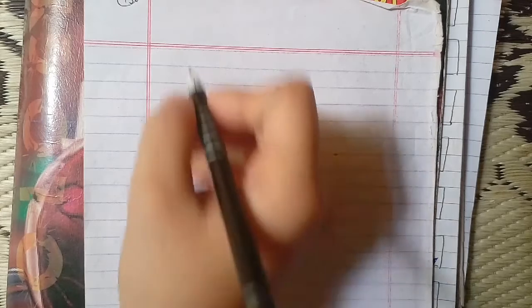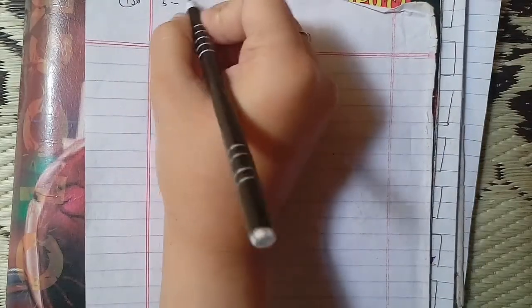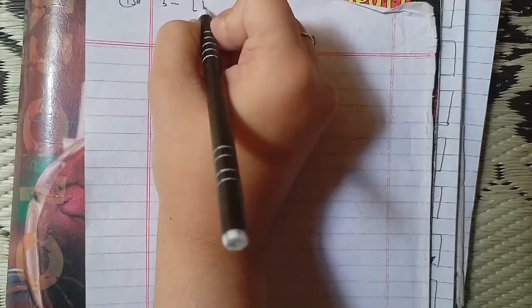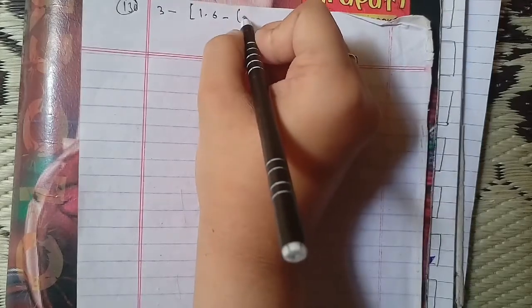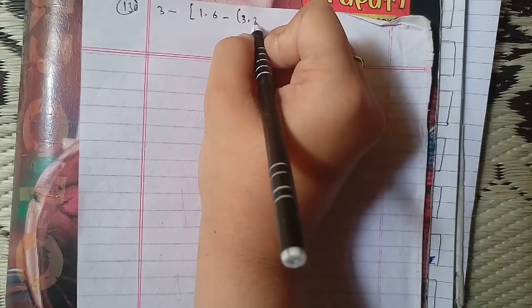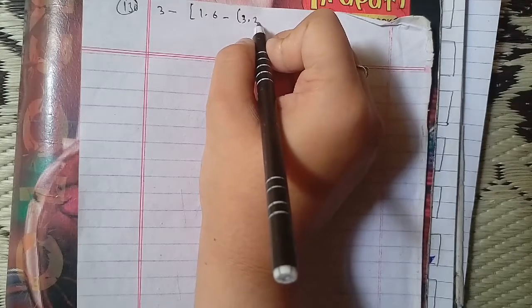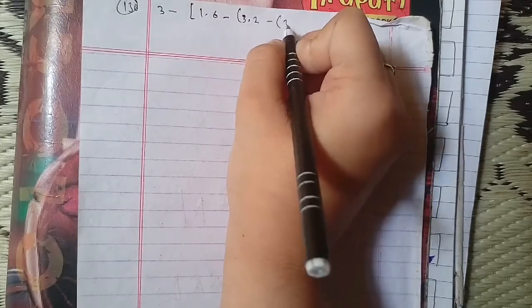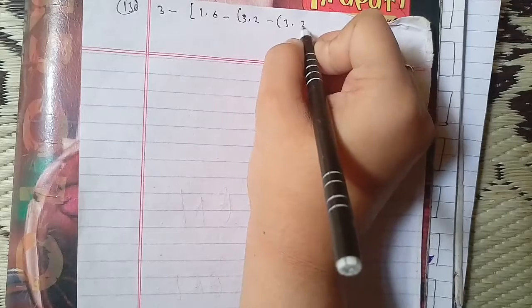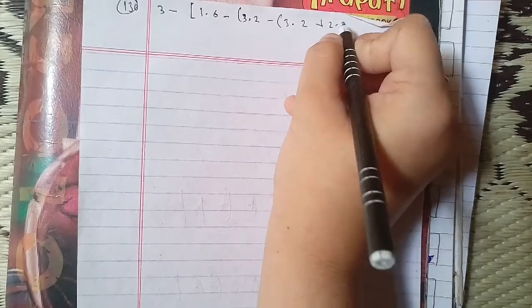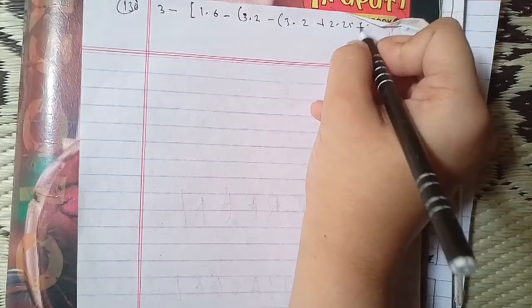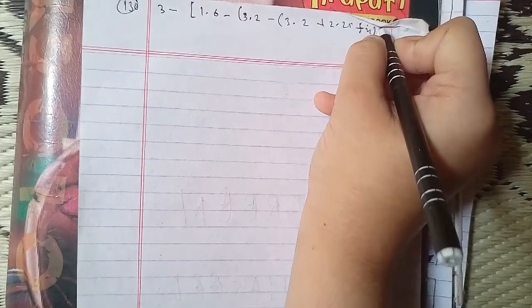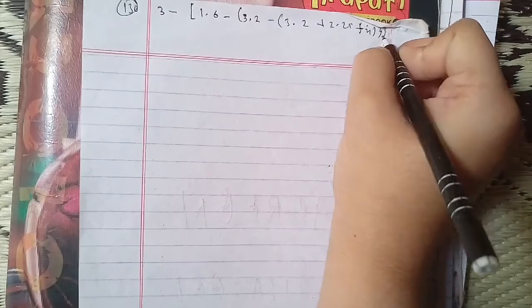The question we have is 3 minus 1.6 minus 3.2 minus 3.2 plus 2.25 divided by x equals 0.65.